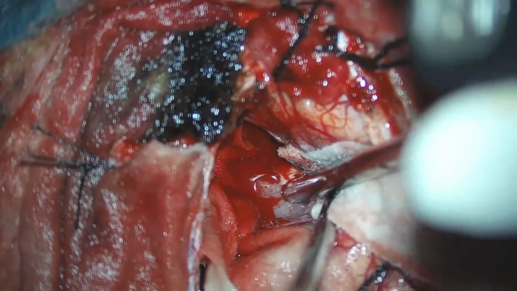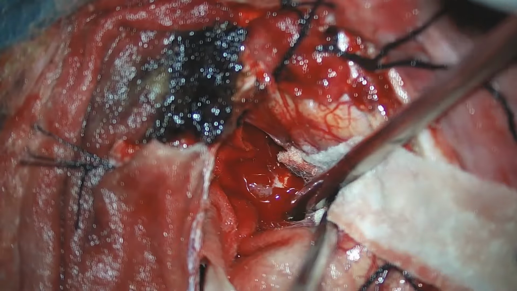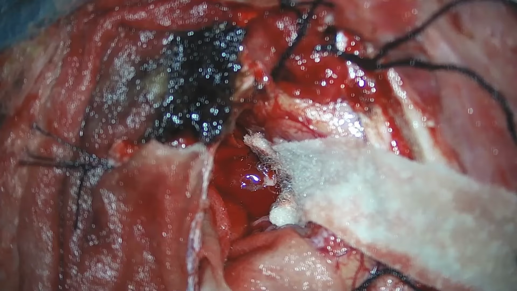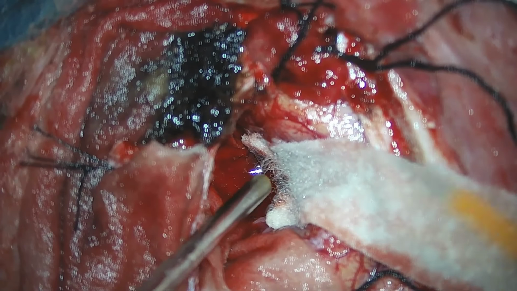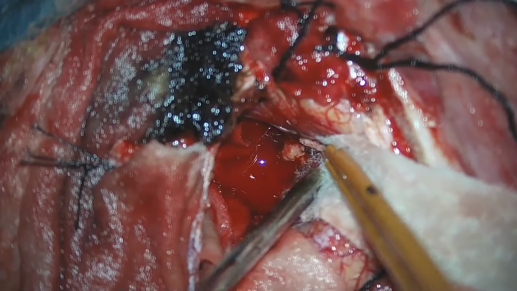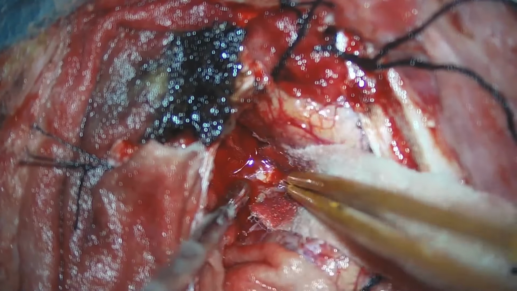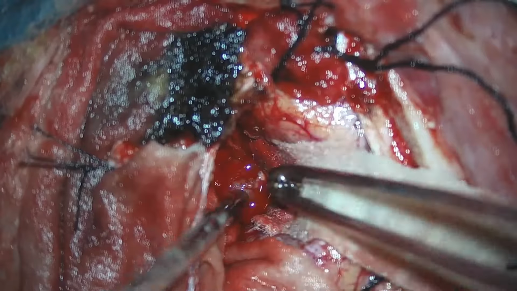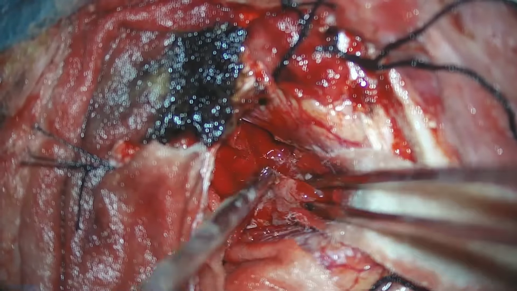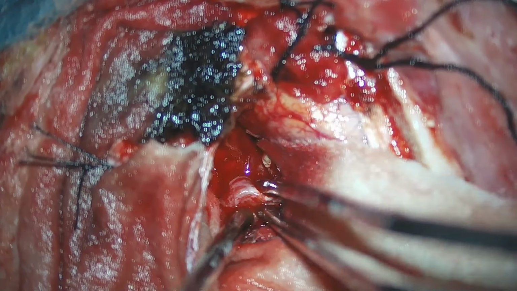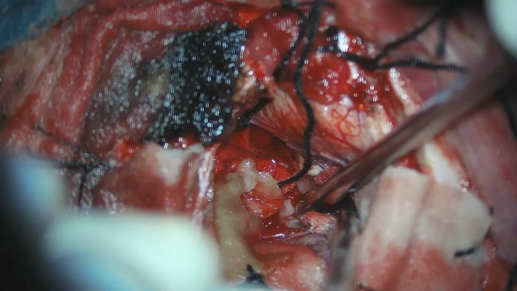So the debrider is being kept and the debulking is being done, and any amount of blood that is coming has to be aspirated and has to be stopped. Hemostasis is of utmost importance as it creates difficulties in creating the plane. Again, we are using the debrider here and slowly debulking the tumor bit by bit.